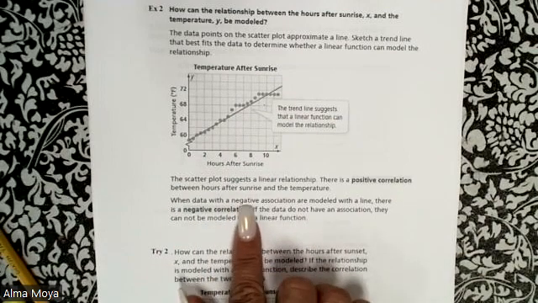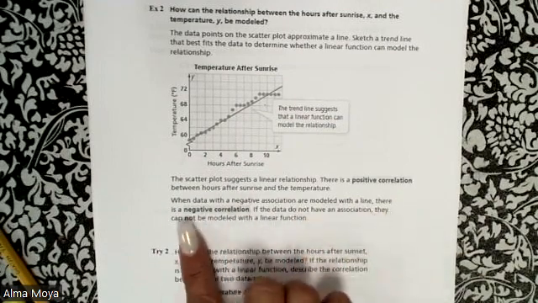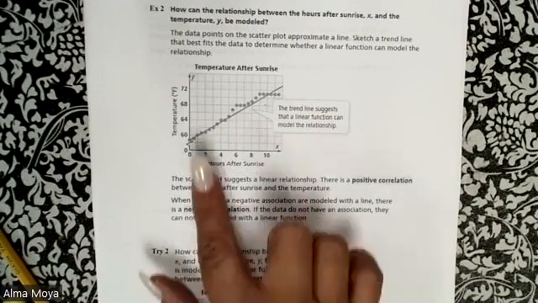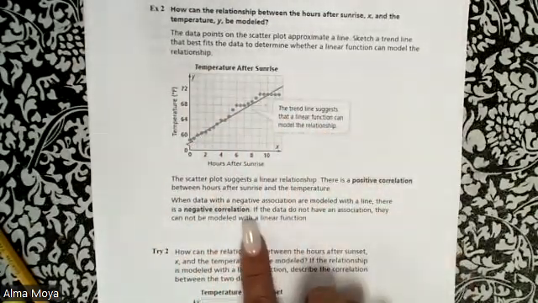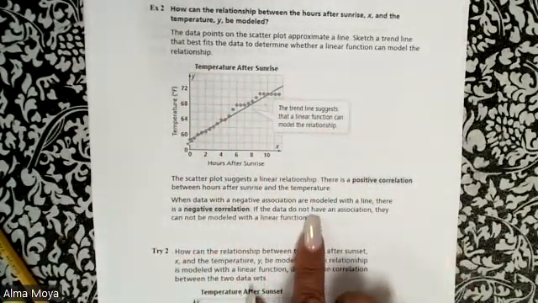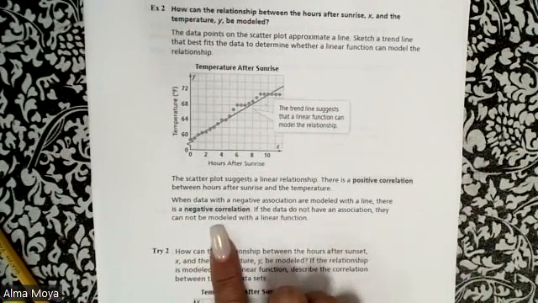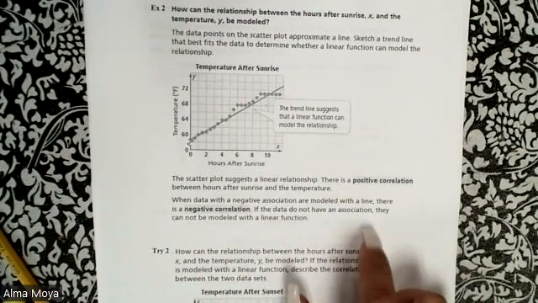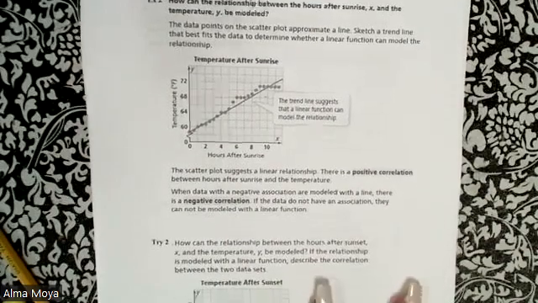When the data with a negative association are modeled with a line, that is a negative correlation. So if the dots were going down, that'd be negative. If the data did not have any association, they cannot be modeled with a linear function. So on the no correlation, we're not going to draw a line.